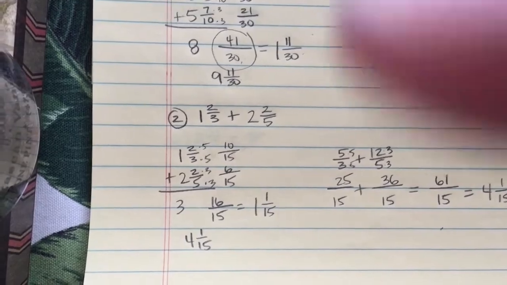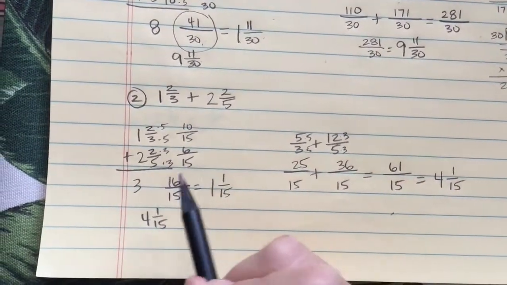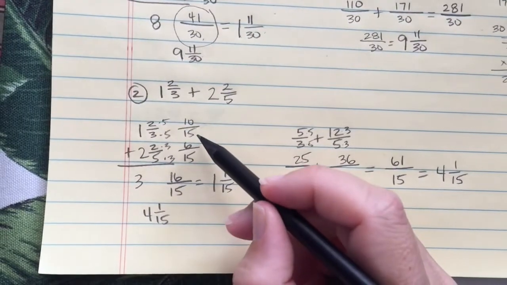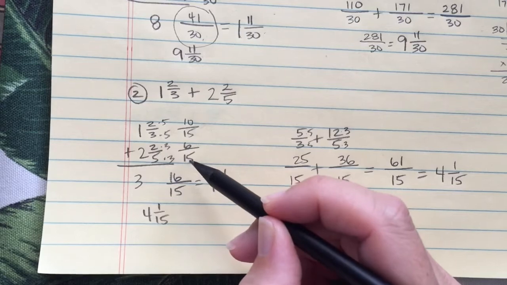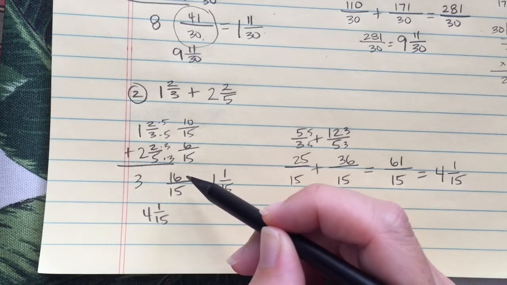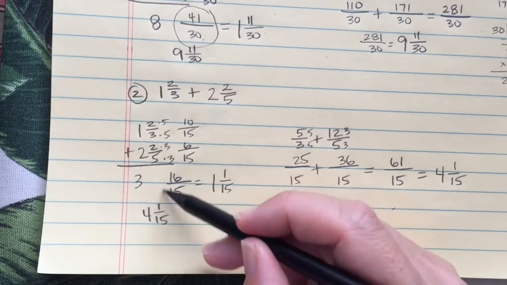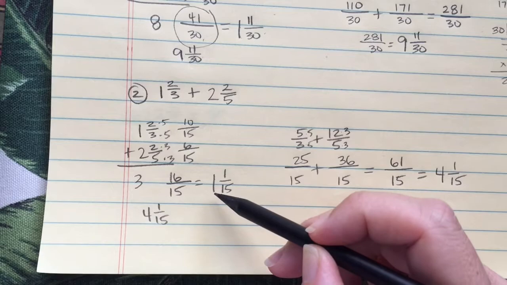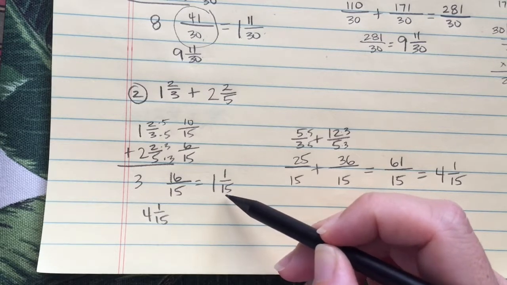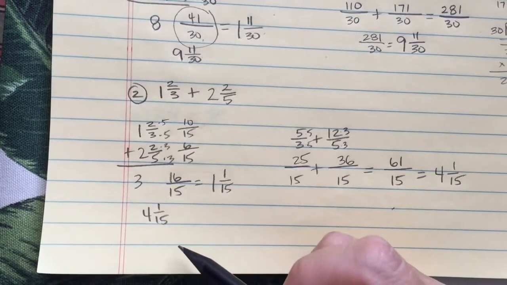All right, so here's the worked out answers for number 2. So for the stacking way, we had a common denominator of 15. So when you change your fractions around, you should have ended up with 3 and 16/15. But since we have to change this improper to a mixed number, that went to 1 and 1/15, so I simply added the 3 and the 1 to get 4 and 1/15.